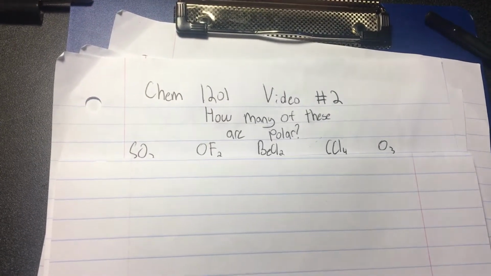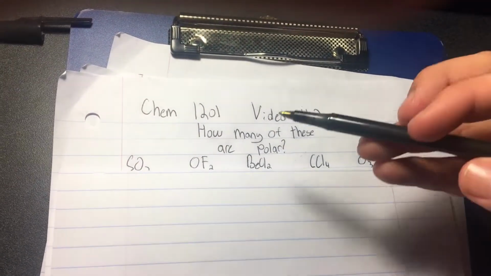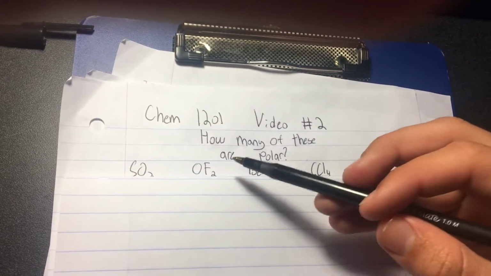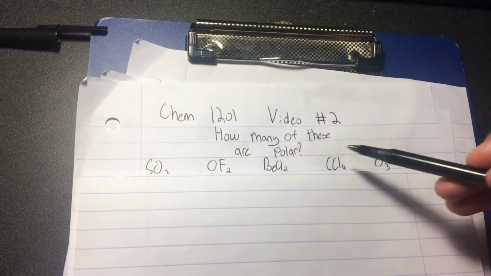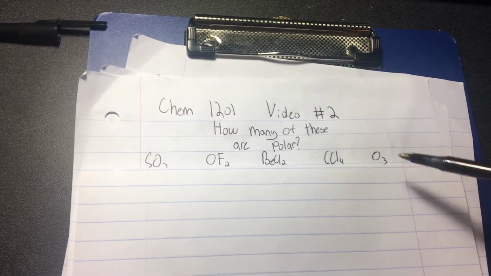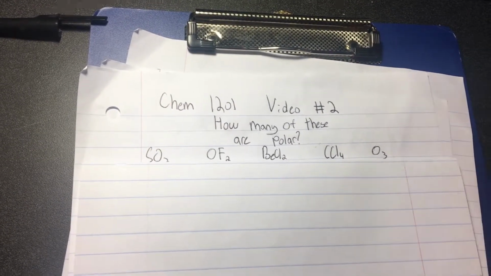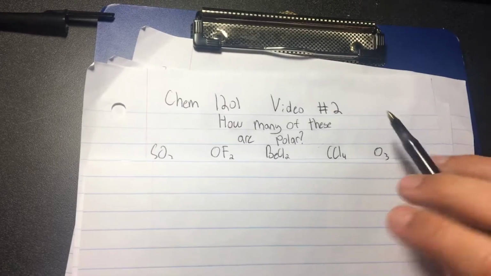Alright, so the question here is asking how many of these molecules are polar. So we have sulfur trioxide, oxygen difluoride, beryllium chloride, carbon tetrachloride, and O3, or trioxide, or even ozone if you will.